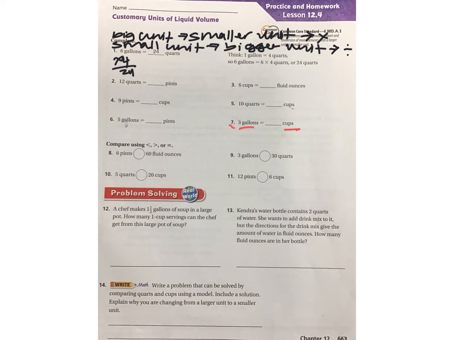So let's write a times before that. Now how many cups in a gallon? 16 cups equal a gallon. Okay, so first go up, then go over. 6 times 3 is 18. Regroup the 1. Then 3 times 1 is 3 plus 1 is 4. So 3 gallons is 48 cups.